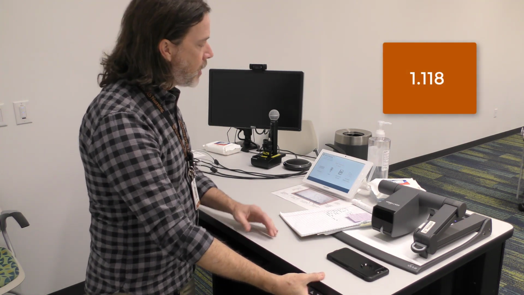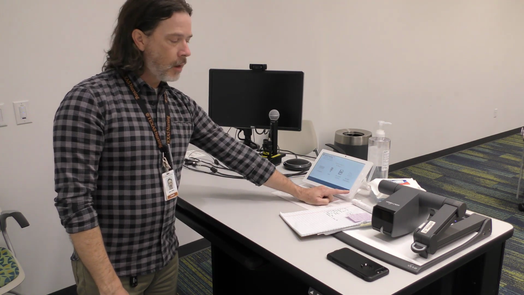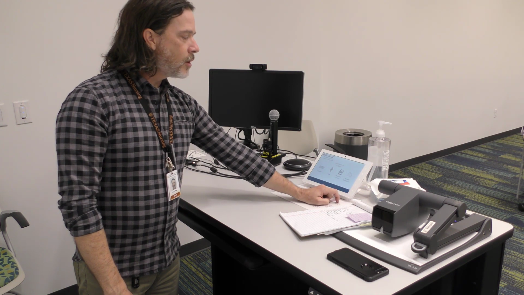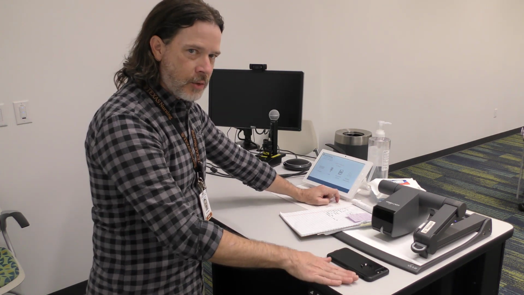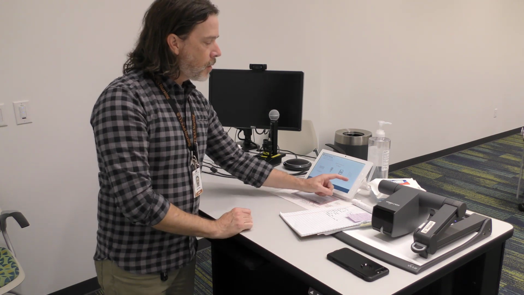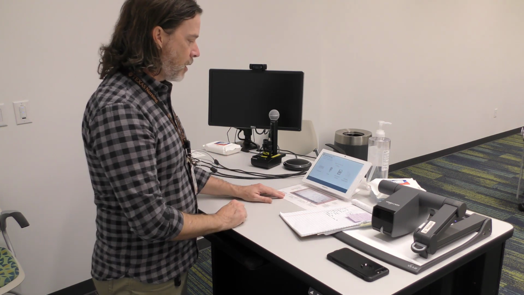Now, a caveat. At least one of our classrooms doesn't have the small arrow controls on the table here. Instead, it uses these two arrows on the control panel. So just so you're aware, if you don't see these arrows on the actual table itself, there are arrows on the control panel on the desk. So take a look at those and see if that'll help you.